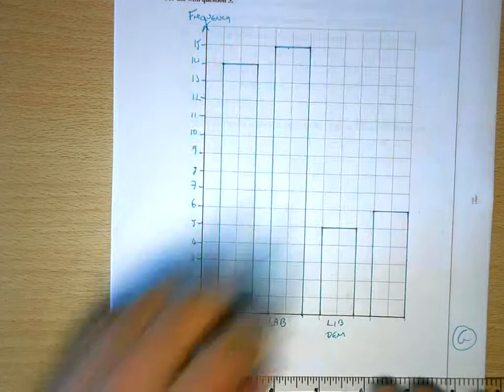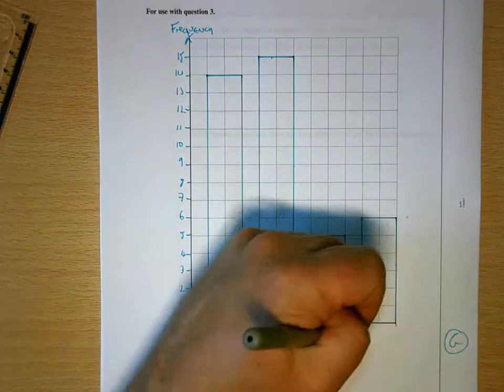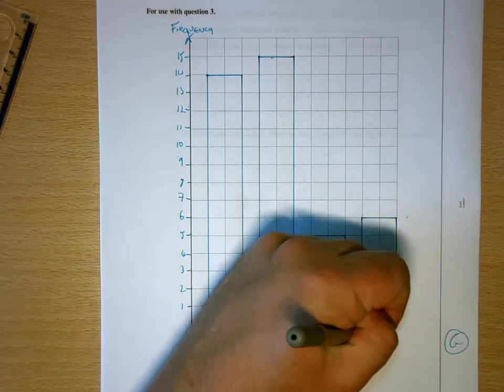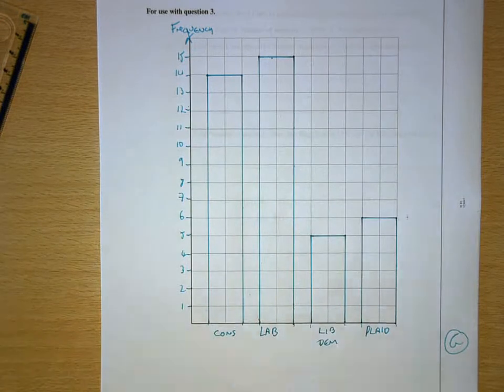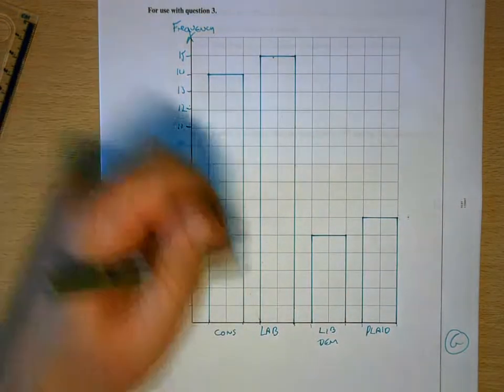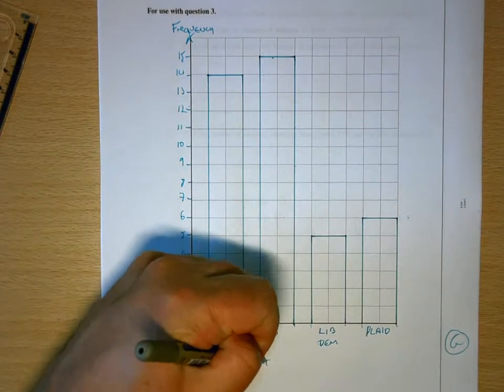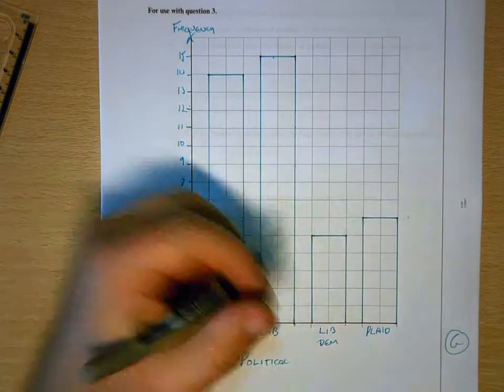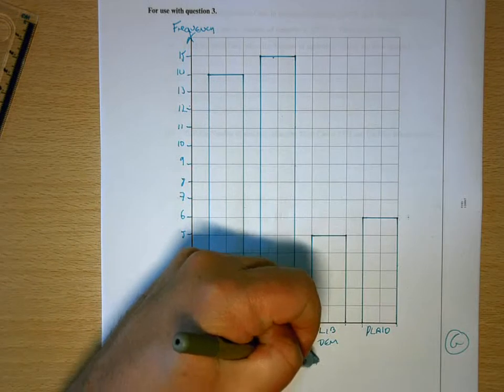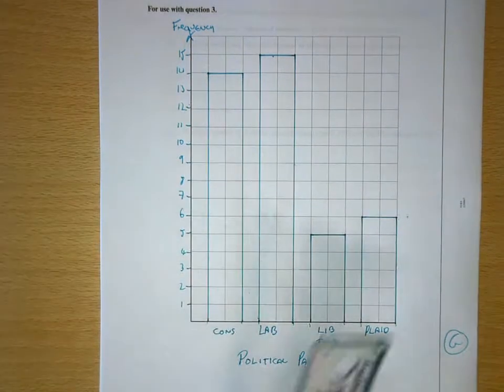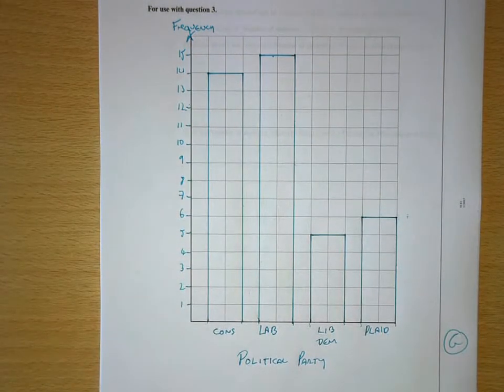So that's your bar chart there, and we've labelled that axis frequency. We've got to label this axis now political party. Okay, you could shade the bars if you wanted to, there'd be no marks for it. Move on to the next question, I would.